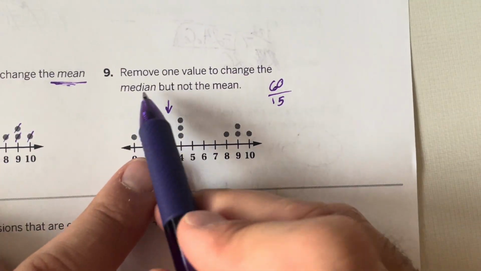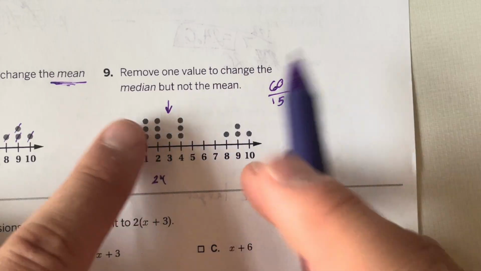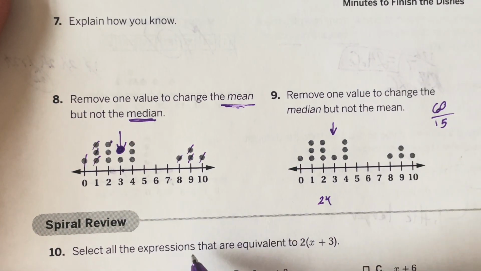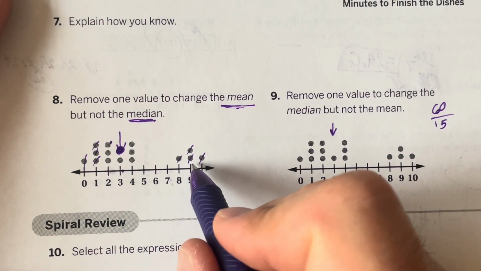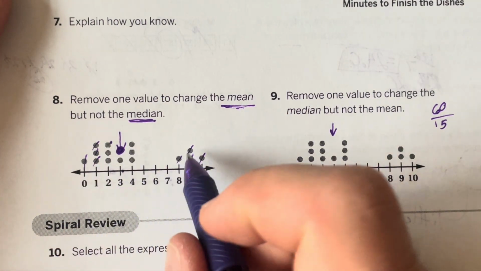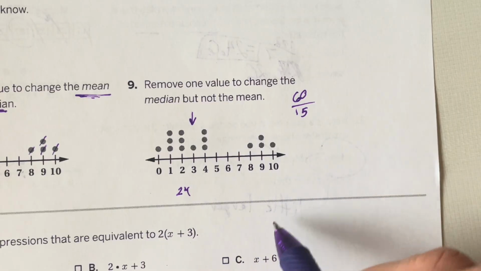So remove a value that would change the median, but not the mean. Right now, so, oh, it said remove, by the way. Anyway, this one says remove a value that would change the median but not the mean.